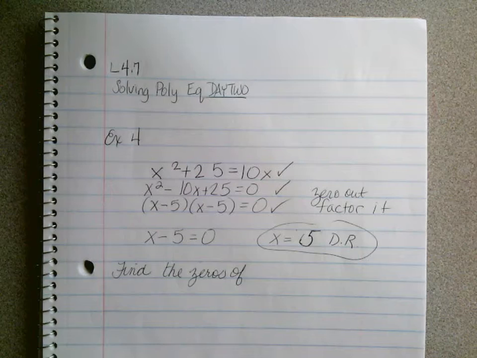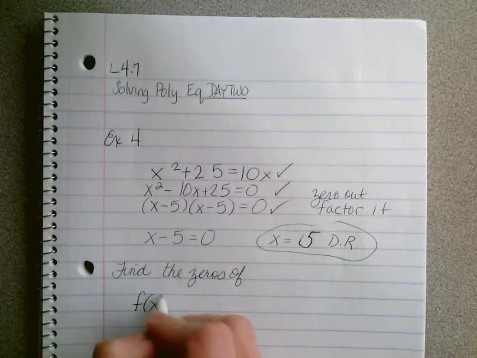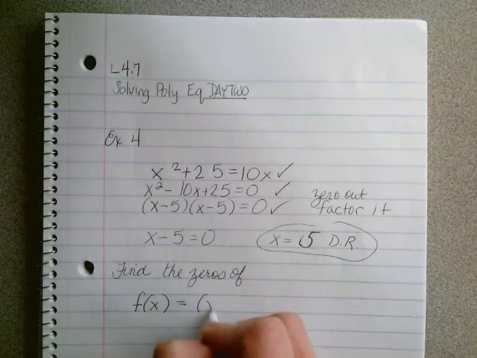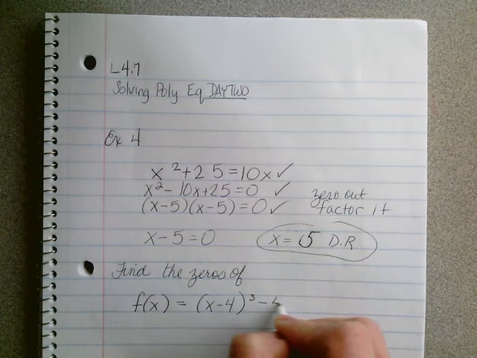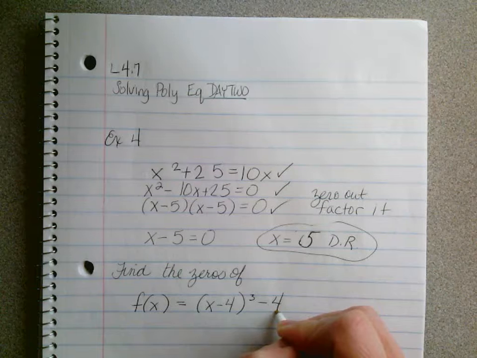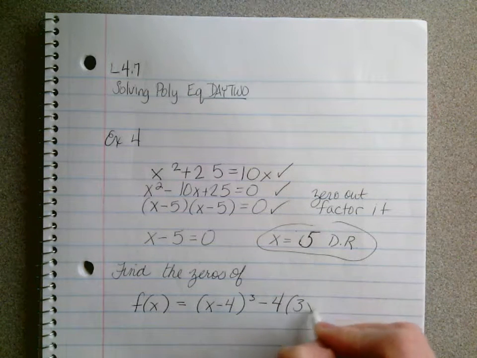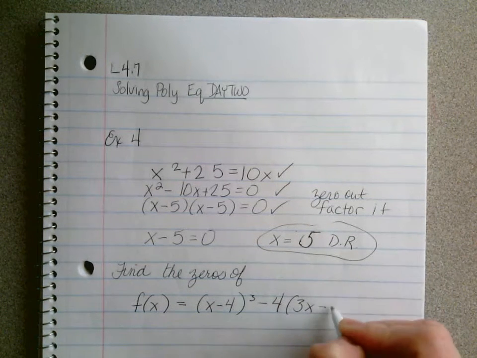I'm just going to do the one they gave us. F of x equals x minus 4 cubed minus 4 3x minus 16.